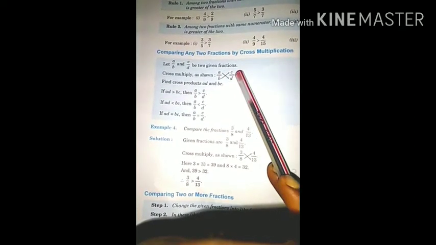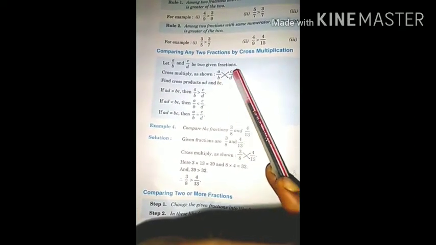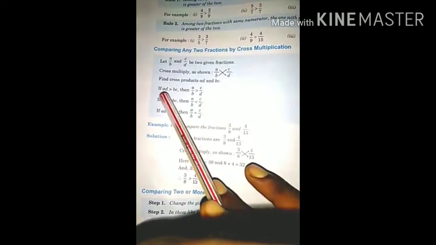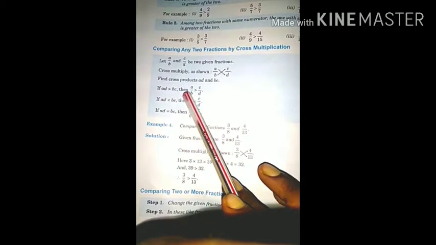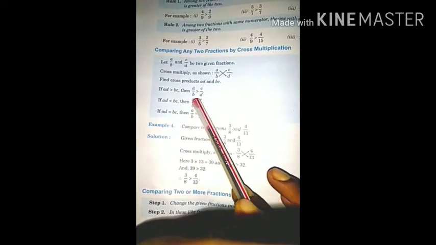So a by b, c by d: a into d and b into c. Find the cross products AD and BC. If AD is greater than BC, then a by b is greater than c by d. If AD is less than BC, then a by b is less than c by d. If AD is equal to BC, then a by b is equal to c by d.